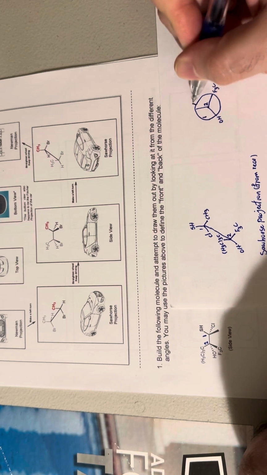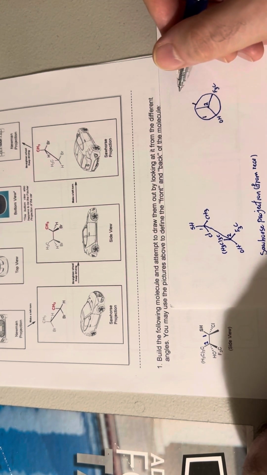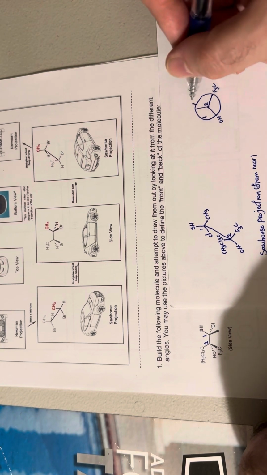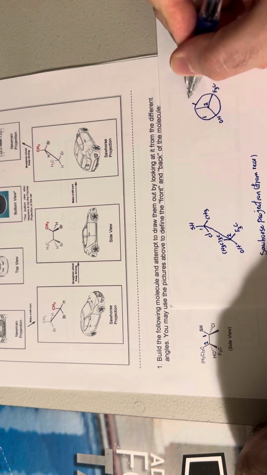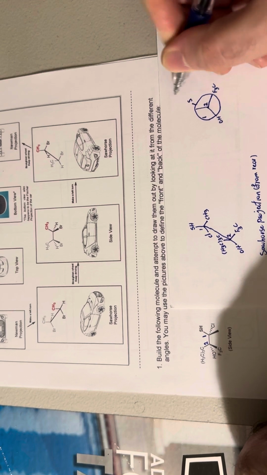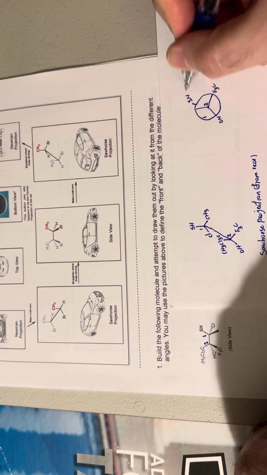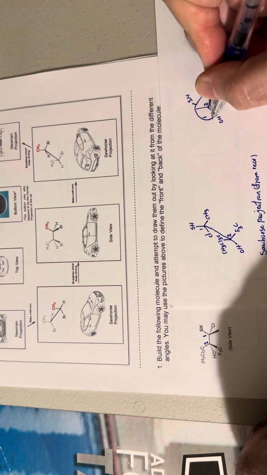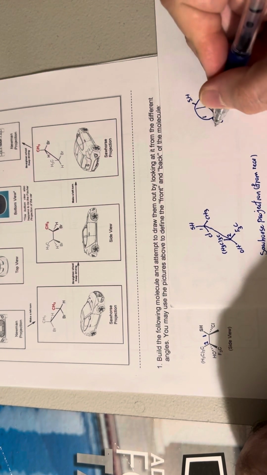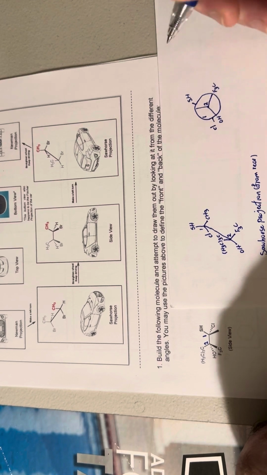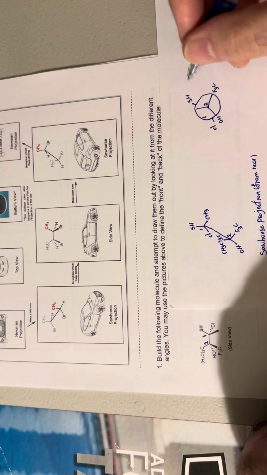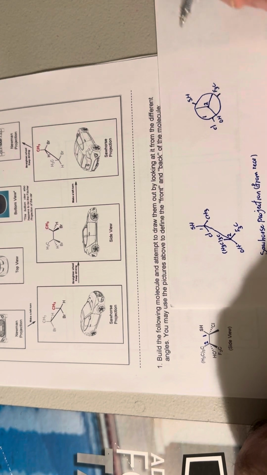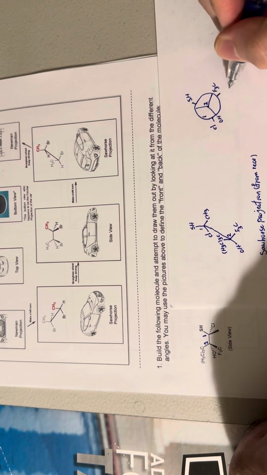We'll have SH at the upside, chlorine at the left side, and the methyl group at the right bottom side.